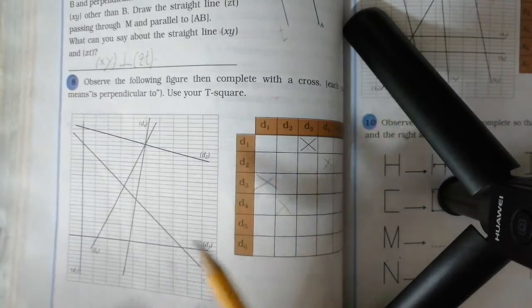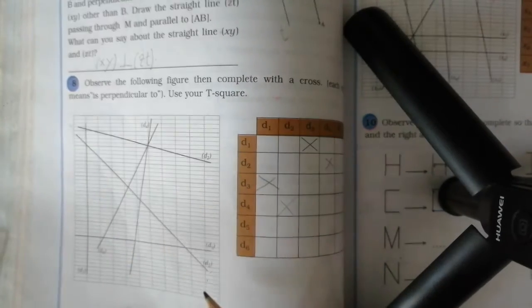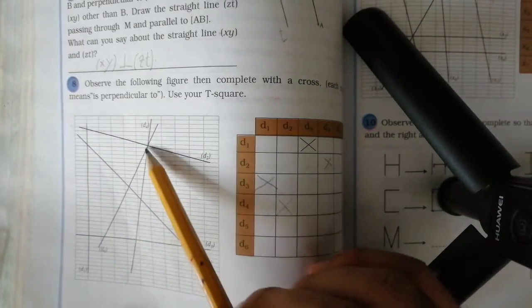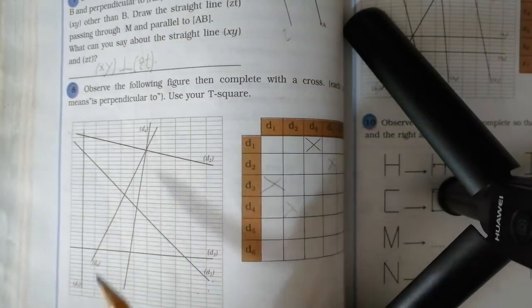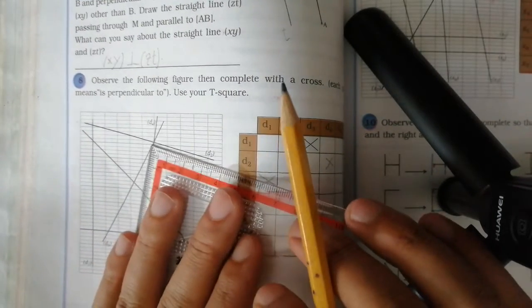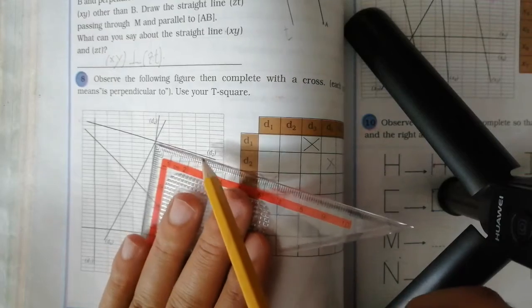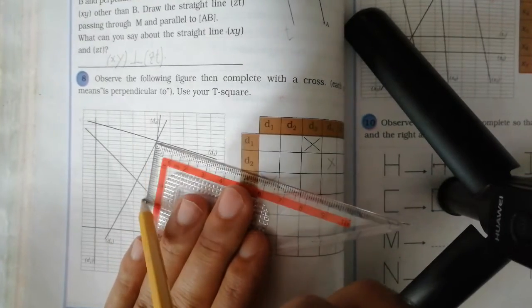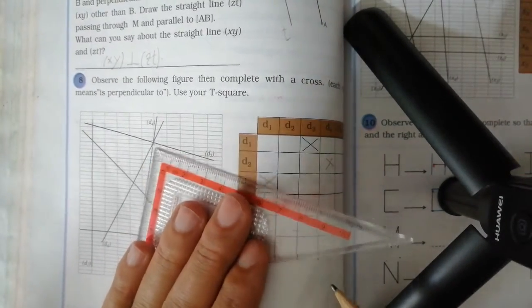Now D2 and D6. The point of intersection is here between the two lines. D2 is on this side, but D6 is not on this side, so they are not perpendicular.